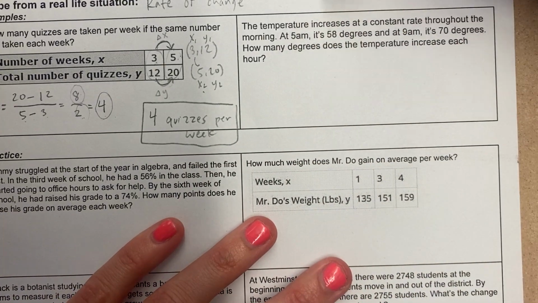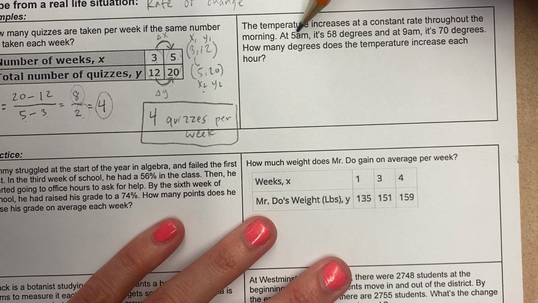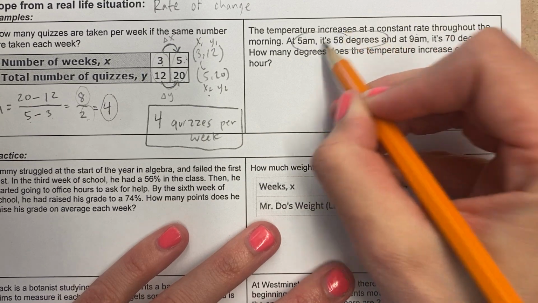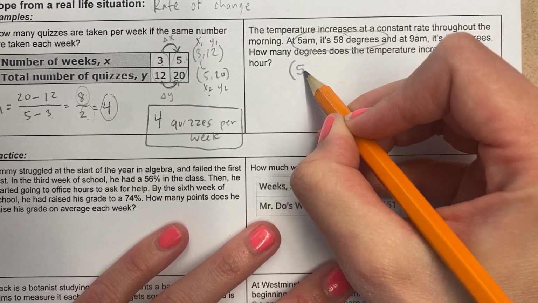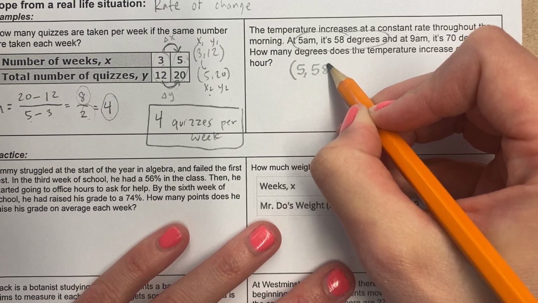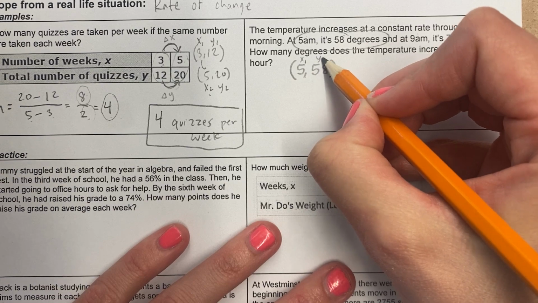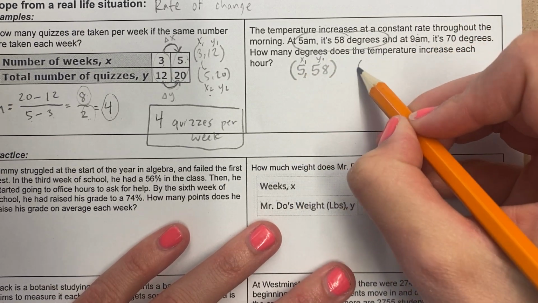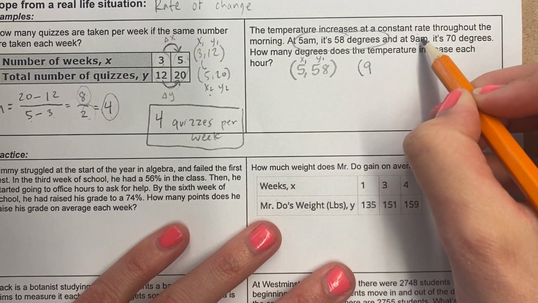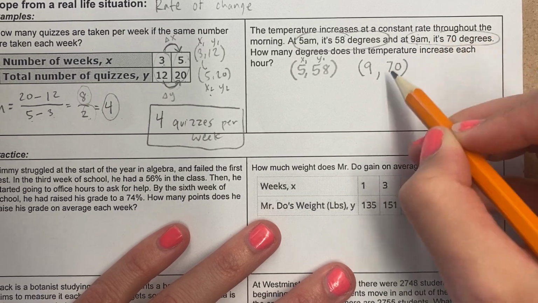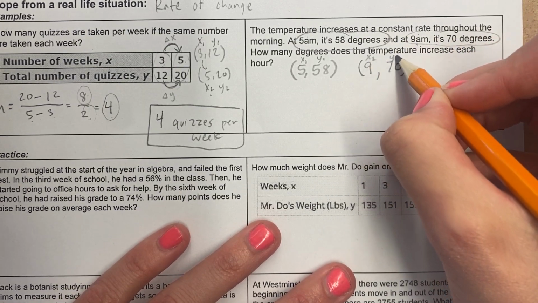Let's take a look. The temperature increases at a constant rate throughout the morning. At 5 a.m., it's 58 degrees, and at 9 a.m., it's 70 degrees. How many degrees does the temperature increase each hour? Okay, we're going to just use the strategies that we have. This is 1 point. At 1 point in the day, the time is 5 a.m., and the degrees is 58 degrees. So we're going to say time is our x, this is going to be our x1 and our y1, and degrees is our y. Then here, time is again our x, so this is 9 a.m., and degrees is our y. At this point in the day, it's 9 a.m. and it's 70 degrees, so this is our x2, y2.